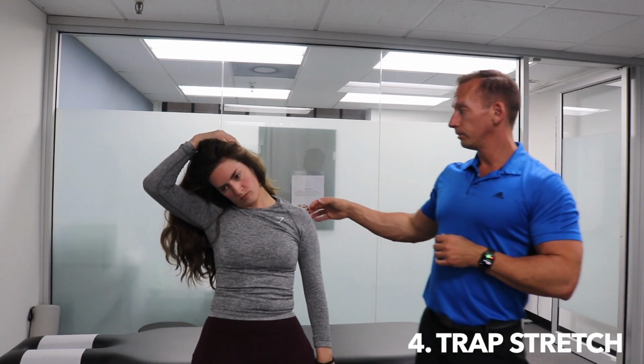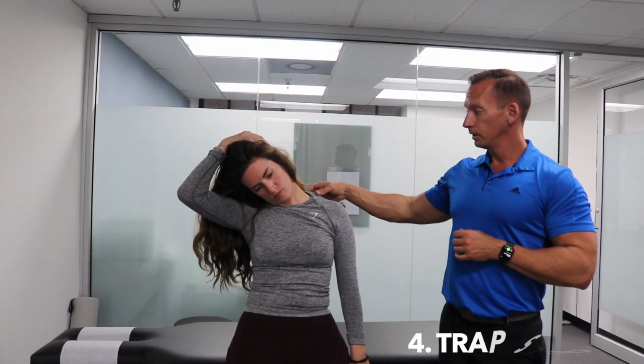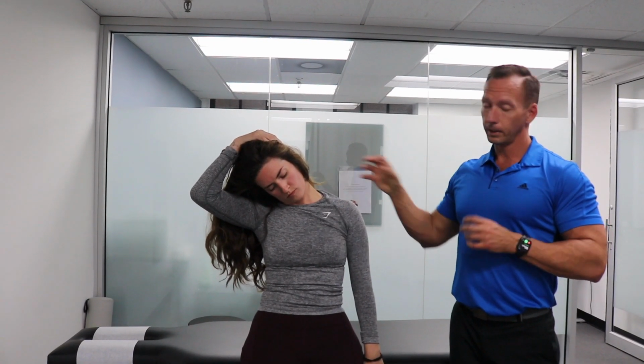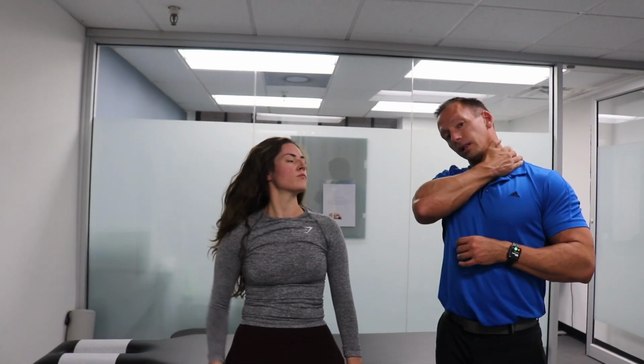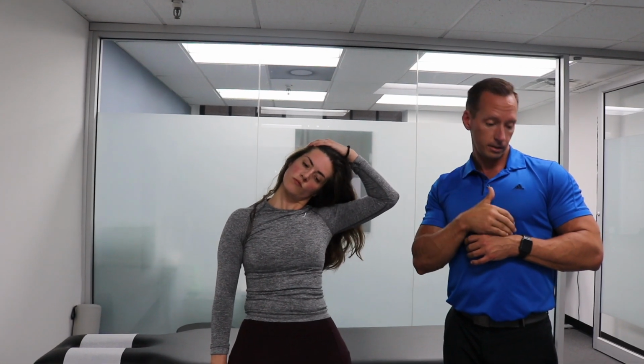So the next exercise we do is what's called a trap stretch. So the traps are the other set of muscles through here that all come up, and they kind of work in the same area as the levator scap. So if you're working the left side here, you're going to stretch to the right like she just did, and then you're going to look at the same side pocket. So a little bit different than the levator scap, but very, very similar.